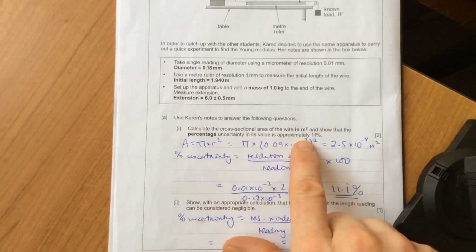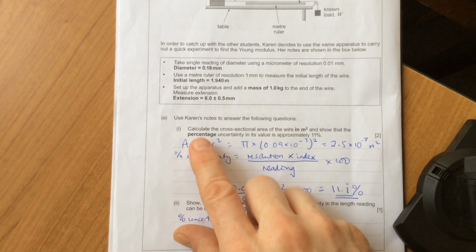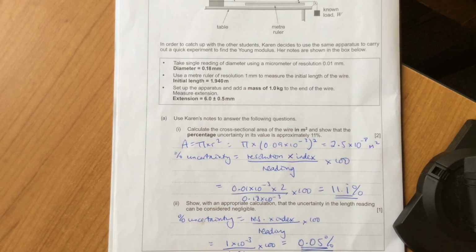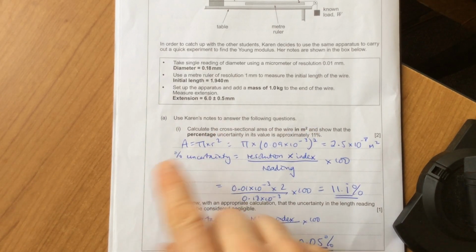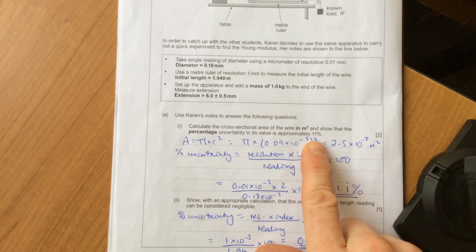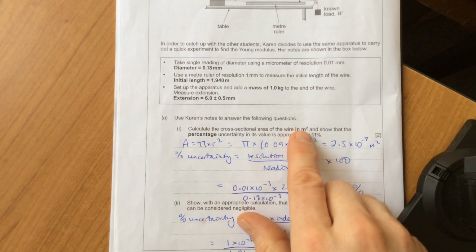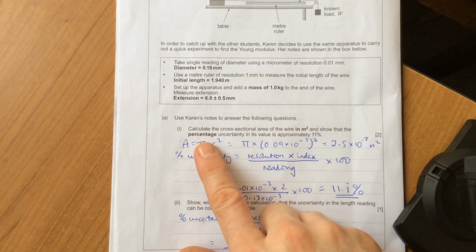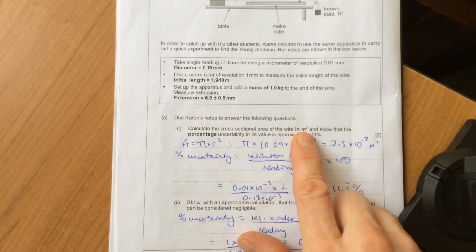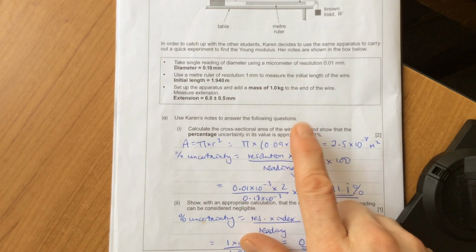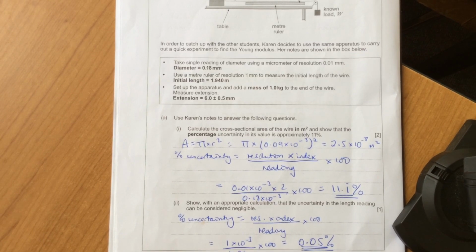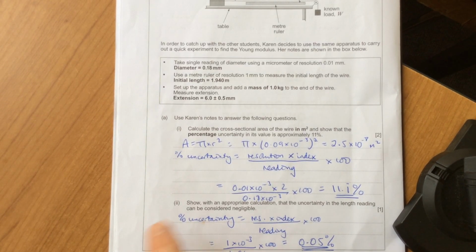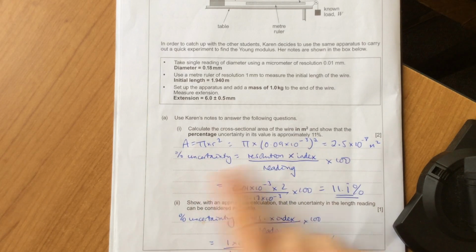Calculate the cross-sectional area in meters squared and show that the percentage uncertainty is approximately 11%, right? There's a reason these are in bold. Percentage is in bold, and they've told us what the answer is going to be. They don't want an absolute value, they want it as a percent. They're reminding us that this area is pi r squared, in meters squared. And of course, when one of the measurements is squared, you've got to multiply by that index when working out the uncertainty. So here's my value for area.